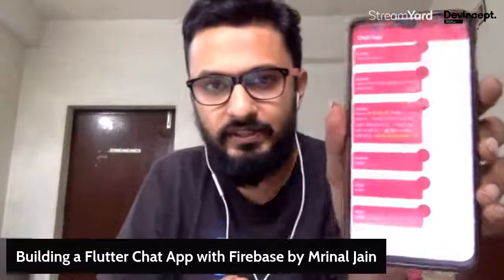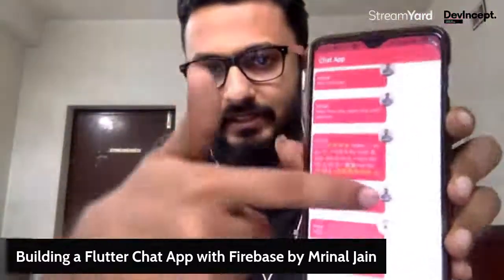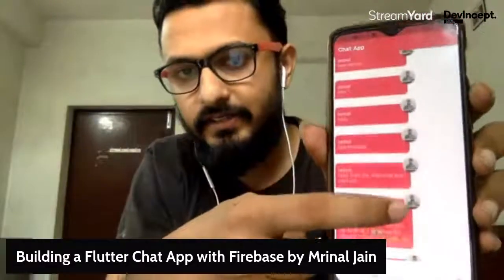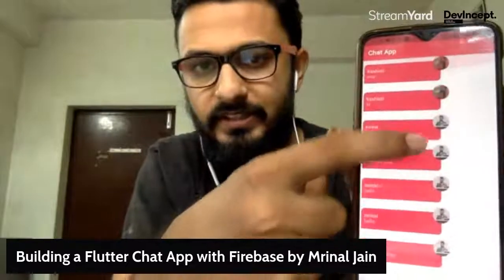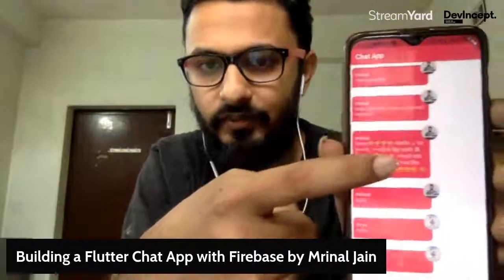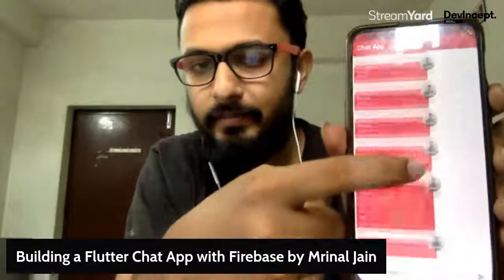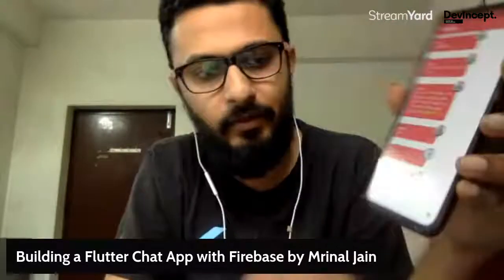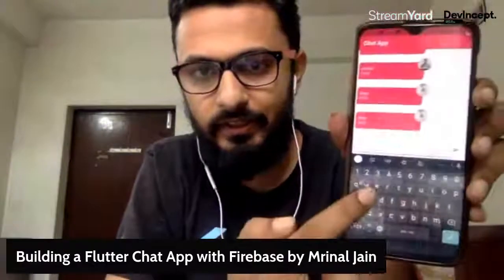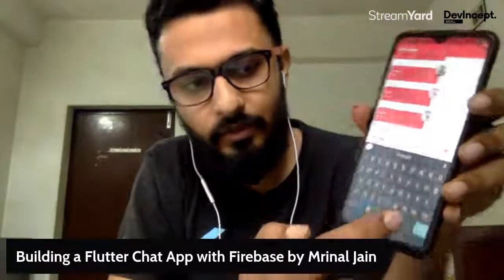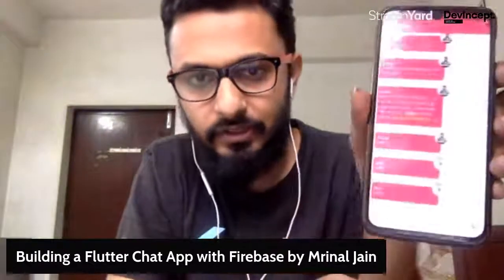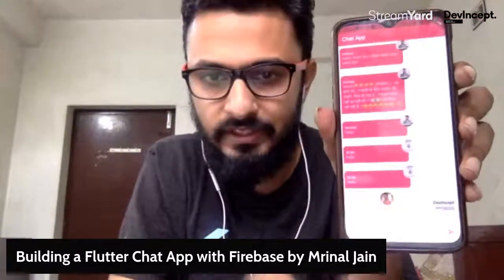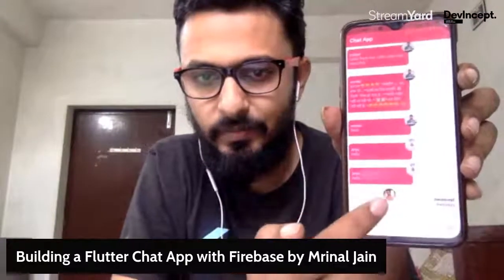As soon as I clicked sign up, you can see this is the chat app. So it's a dummy chat app. I have created a lot of dummy accounts and random messages over here. There's an option to send a message at the bottom. I can click on it, type whatever I want, and then click on send. As soon as you click on send, see, there's a message from your side.